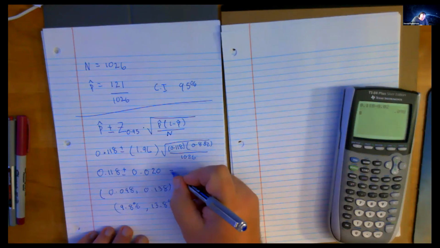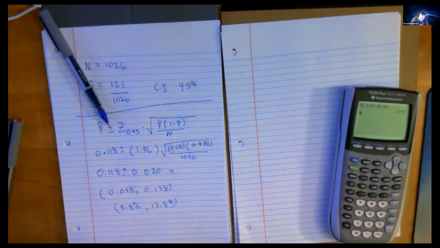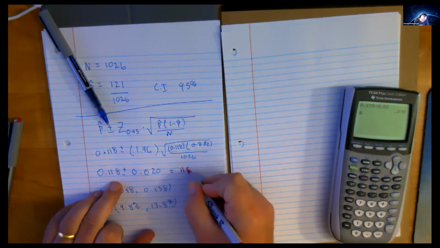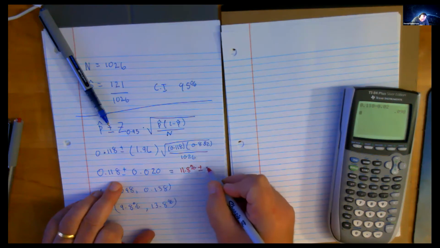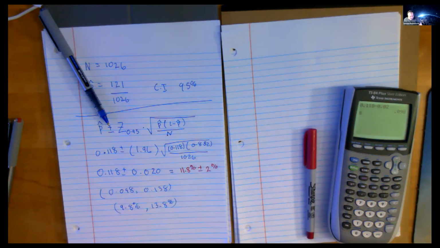And this guy here, if you're writing it down, you would probably call this 11.8% plus or minus a margin of error of 2%. Great. So there might have been a news story. Hey, new poll out. 11.8% of Americans are vegetarian, and the margin of error was plus or minus 2%. I hope that's the way they would phrase it.